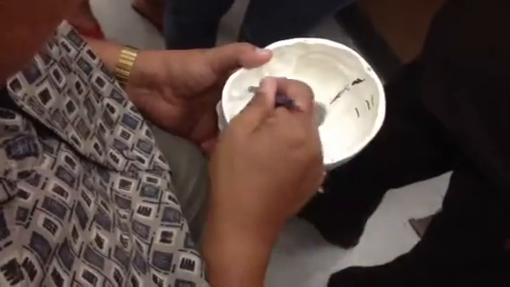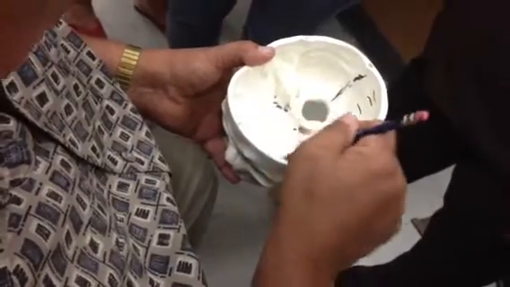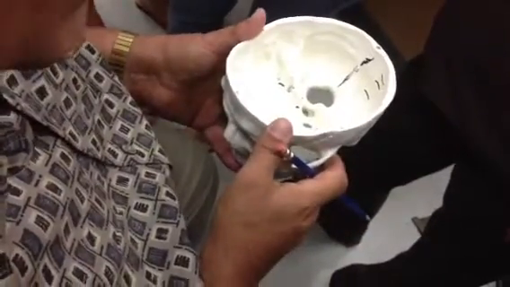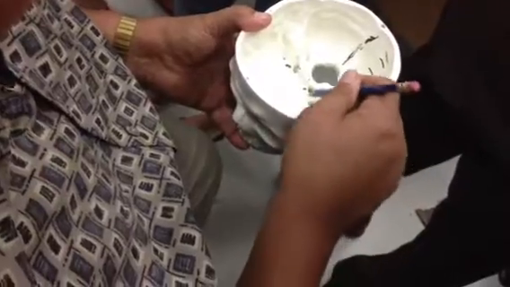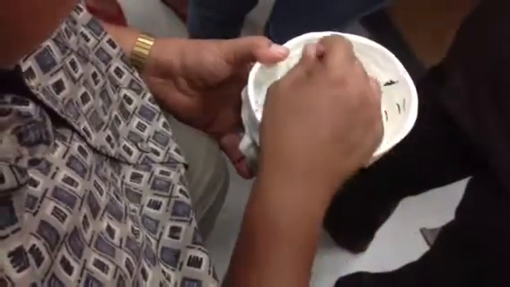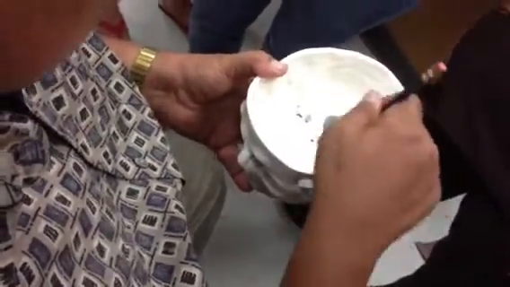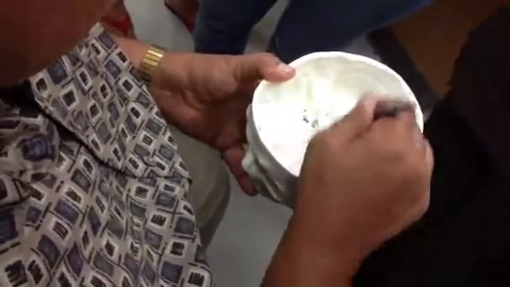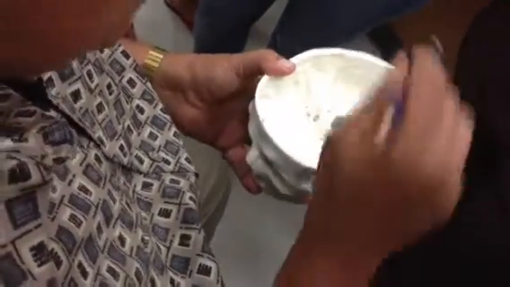The area before the lesser wing, all this area, is called the anterior cranial fossa. Between the lesser wing of sphenoid and the greater wing of sphenoid is the middle cranial fossa, all this area. Back to this, we have the posterior cranial fossa.